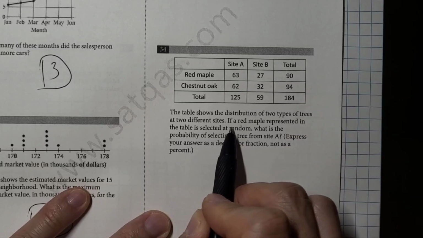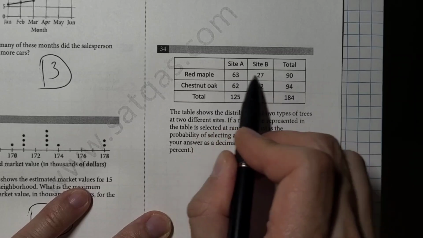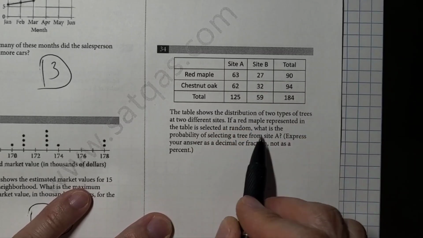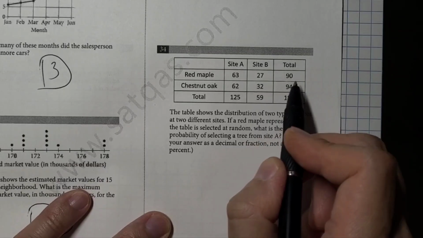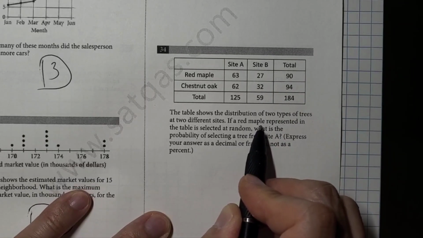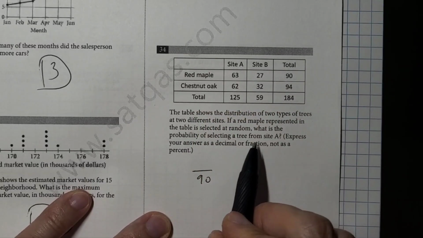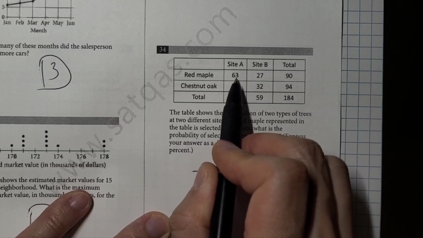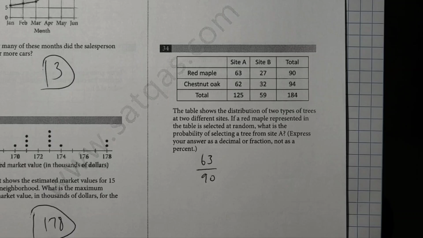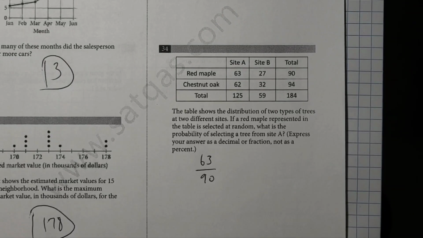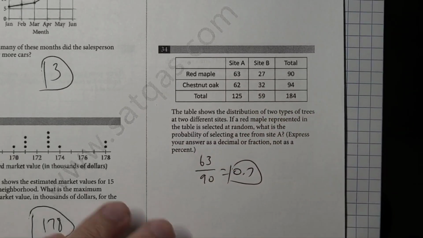If a red maple tree represented in the table is selected at random, what is the probability of selecting a tree from site A? From the red maple trees, there's a total of 90, and 63 of them are from site A. Decimal as a fraction, just put it in the calculator. So 63 divided by 90, that is 0.7. I would fill that in.